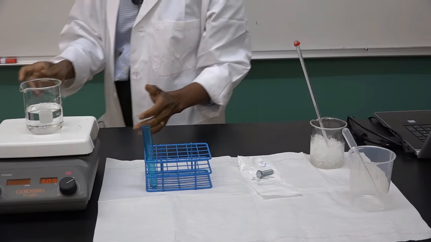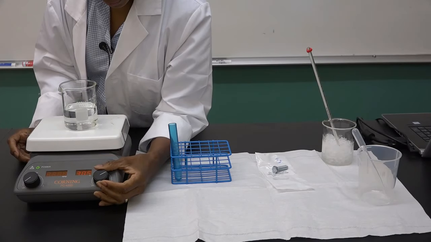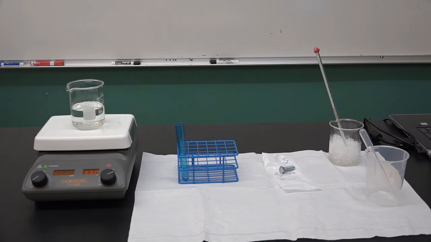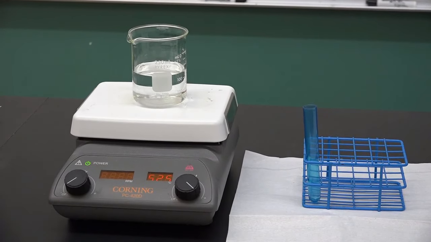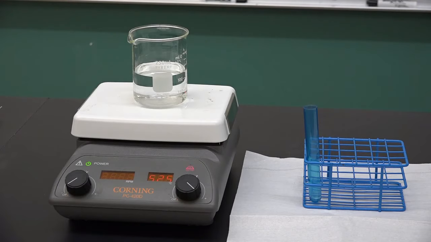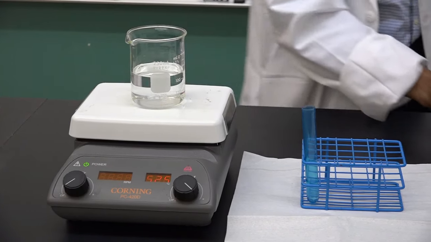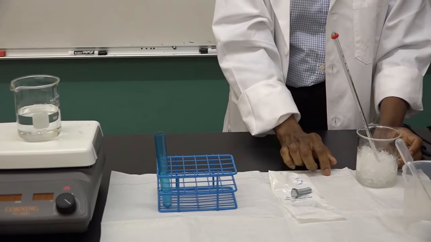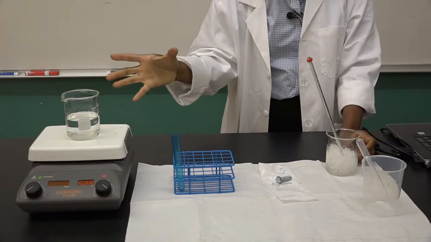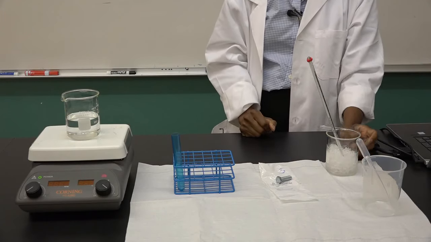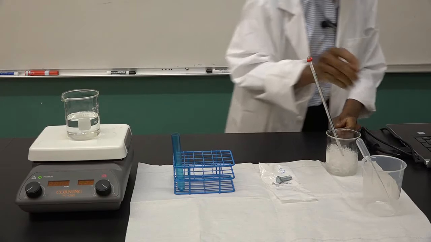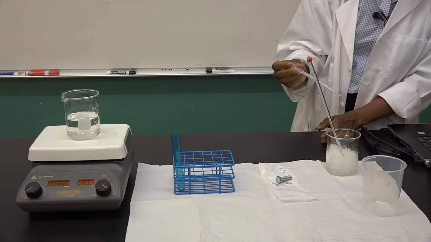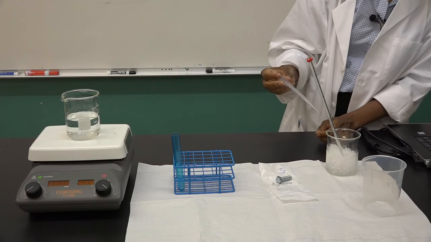Meanwhile, I have the stove on here, and it is going to be increasing in temperature to make sure that we have boiling water. While you are carrying out one part of the experiment, you should be using the stove with a pot of water on it, so that it can be boiling while you are taking care of the other part of the experiment.